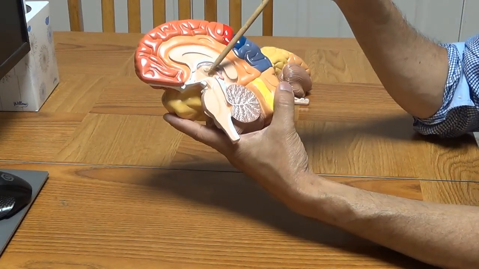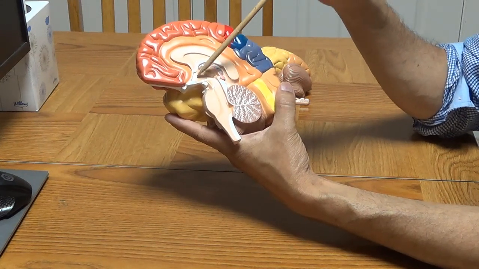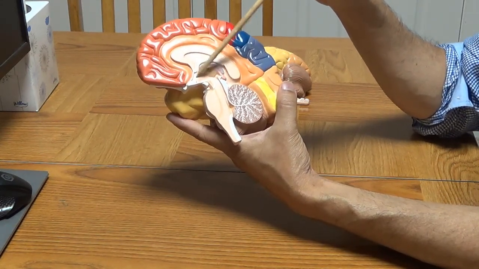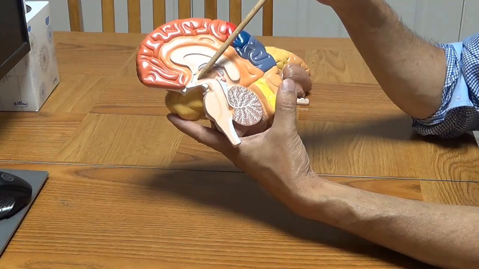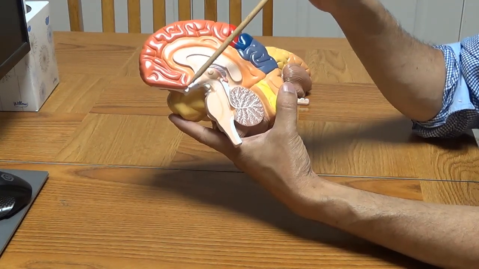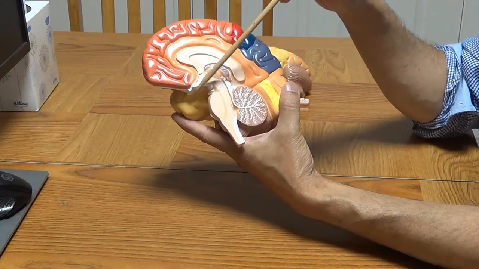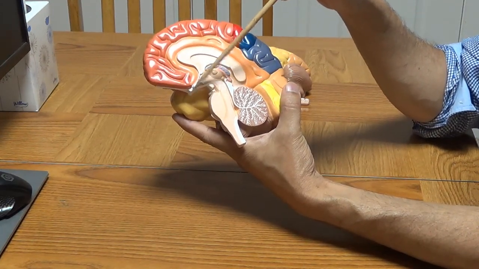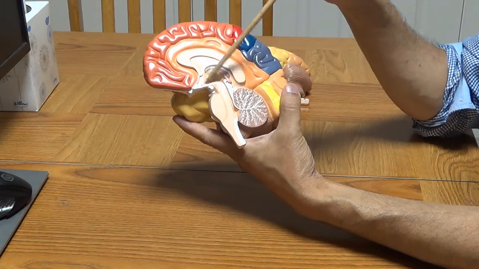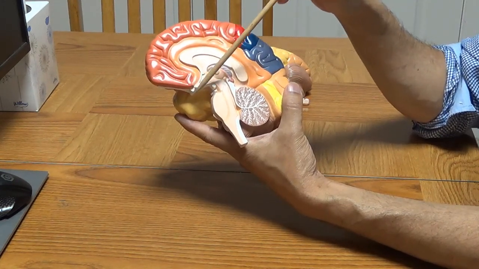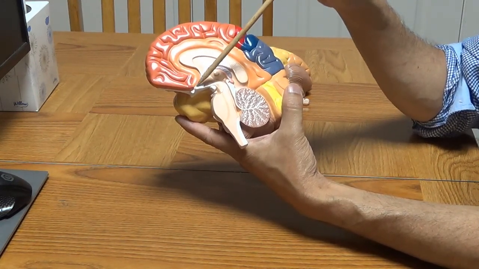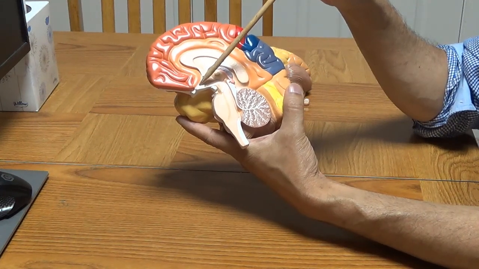So this is the thalamus again, and below the thalamus, this part is called the hypothalamus. Okay, and below the hypothalamus, actually here you have the pituitary gland. It's not shown here. Pituitary gland is located here. Okay, and the hypothalamus is connected to the pituitary gland here by this structure. This is called the infundibulum.